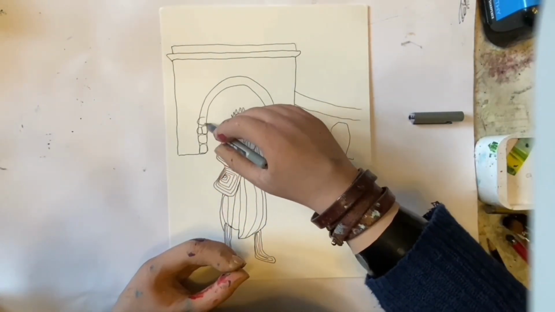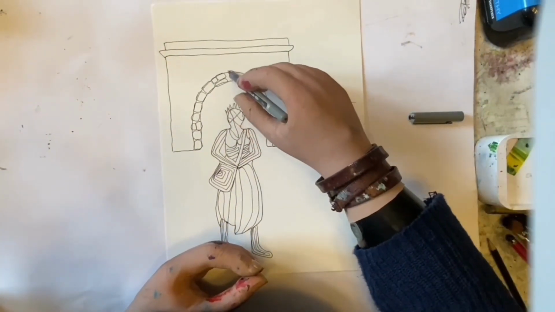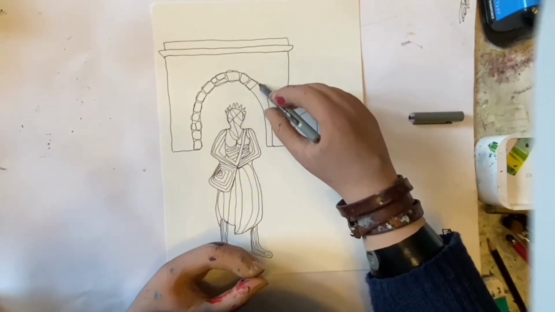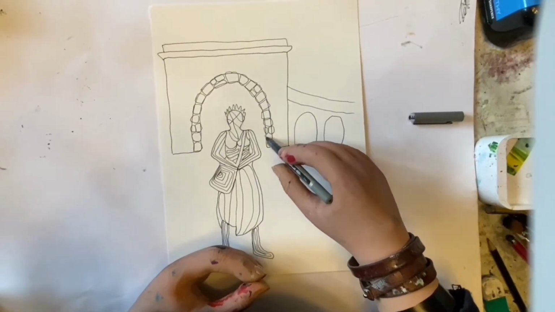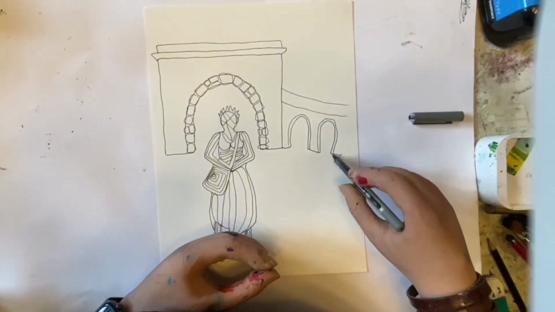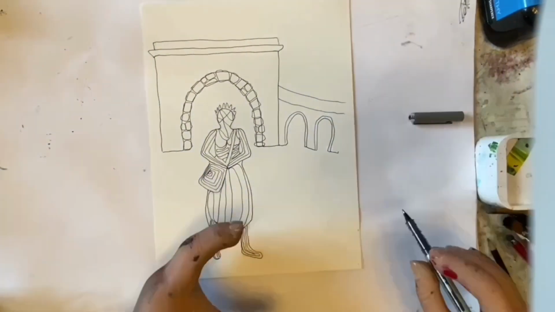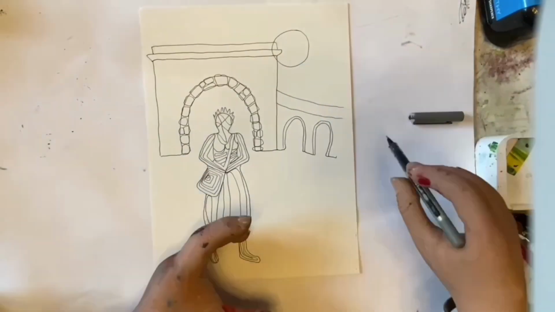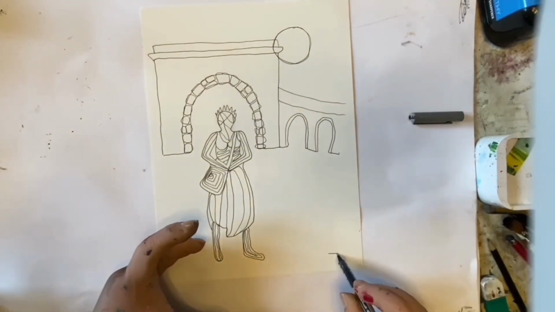Now I'm doing the arch behind me. I think there are stones in it, so I just draw something that represents stones. It doesn't have to be the exact same sizes or the exact same anything. I just wanted it to look like stones. And this circle is supposed to represent the sun, and you will see it later when I continue with it.